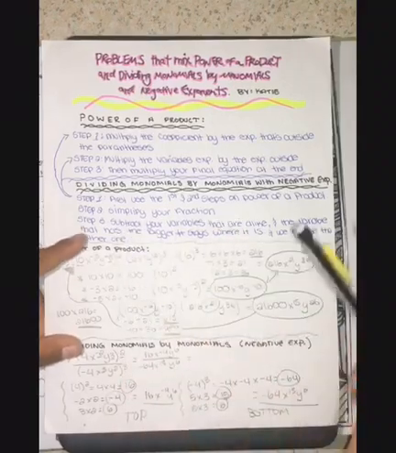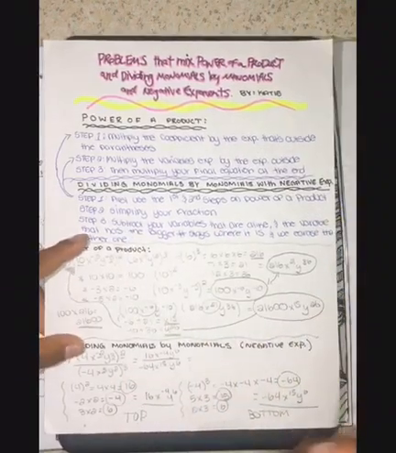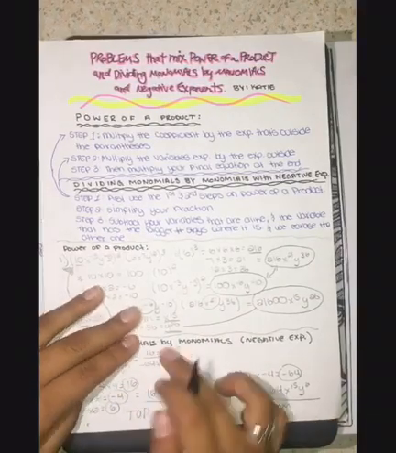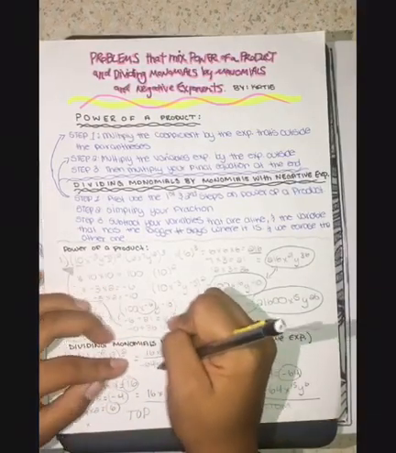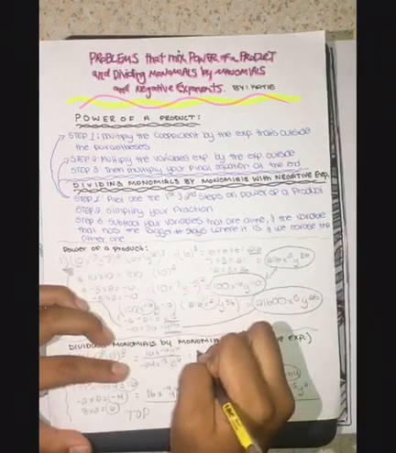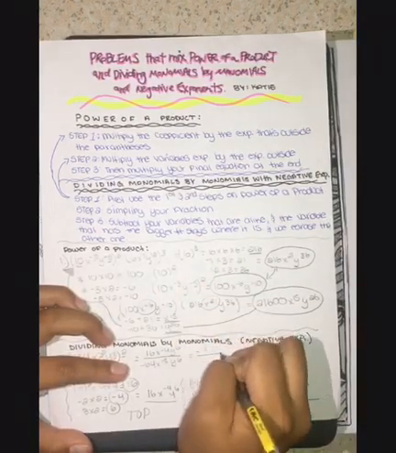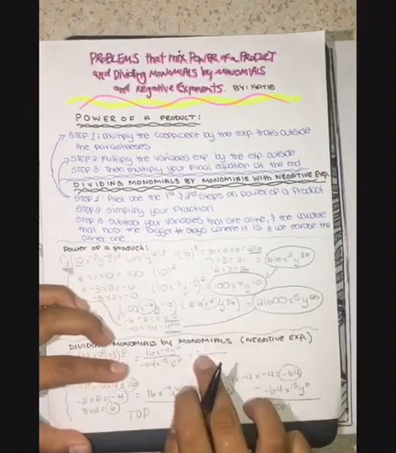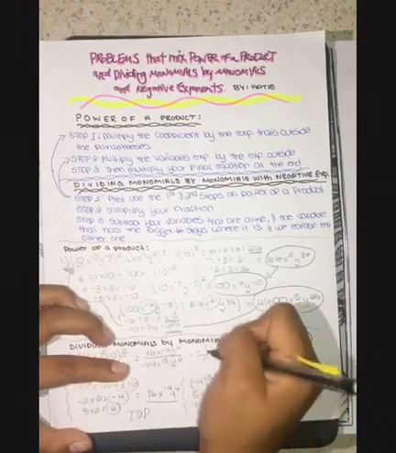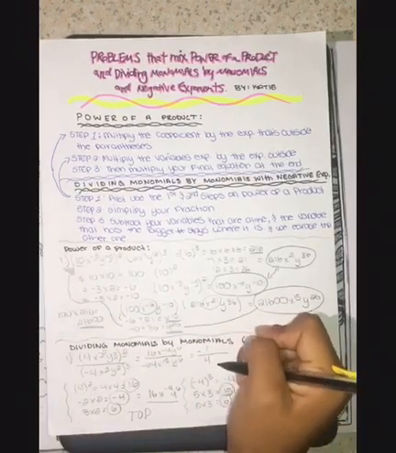Now that we have simplified our fractions, well, not yet. Technically just pretend that these variables are not here and it's just 16 over negative 64. If we divide that, that would equal negative 1/4.